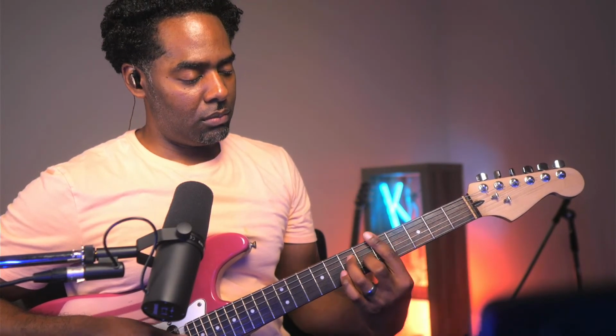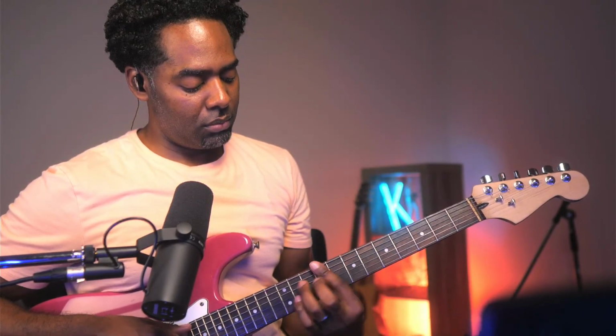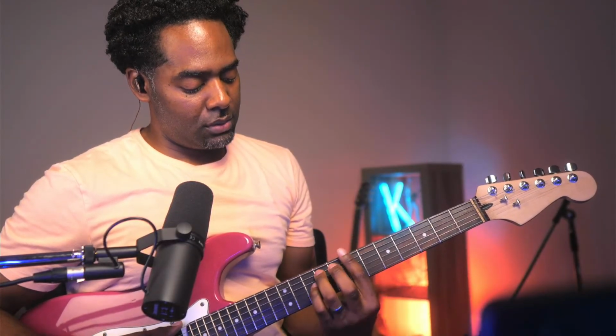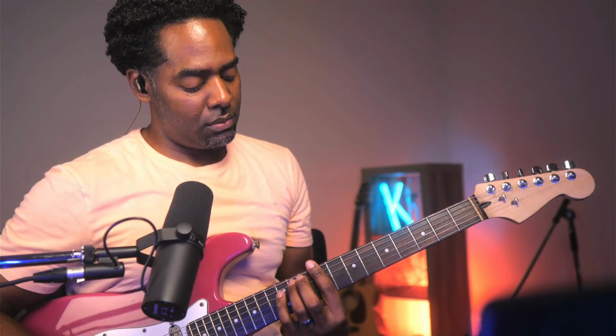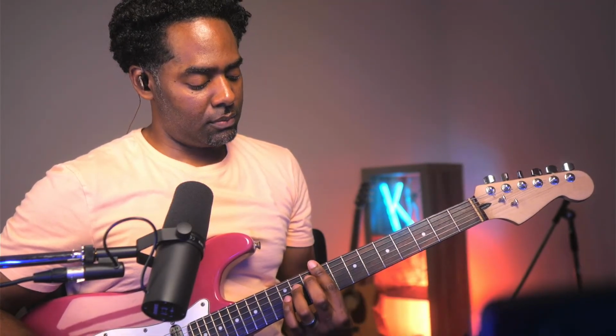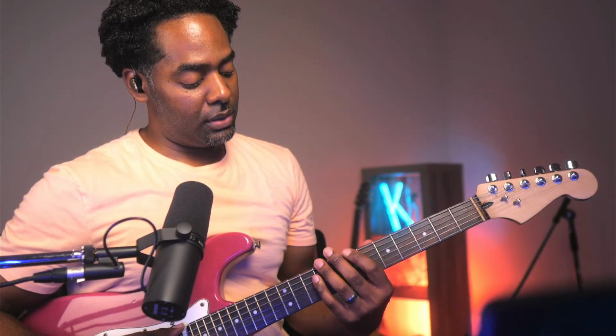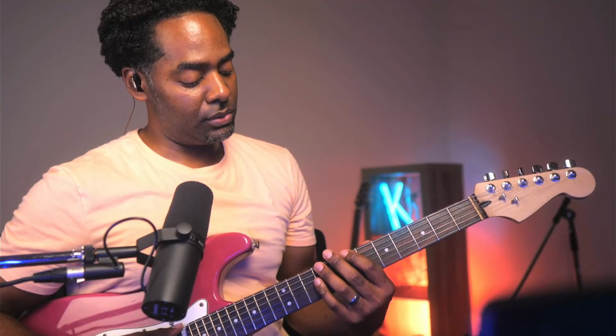So if I were to move it down, and this chord progression going from the B to the C sharp, this is cool because you can hit the minor 7, add 9.